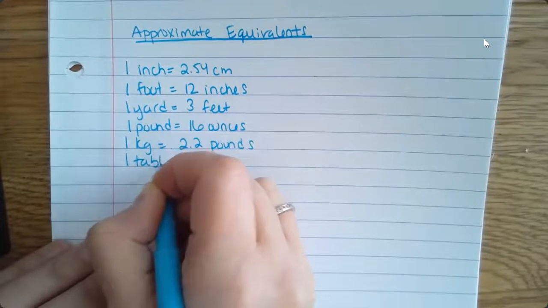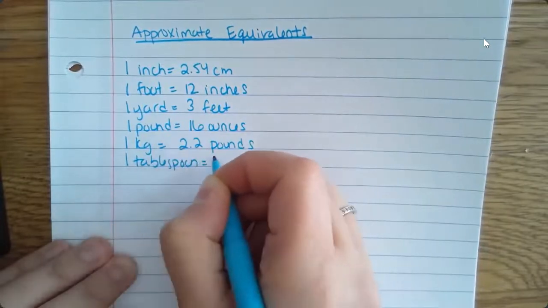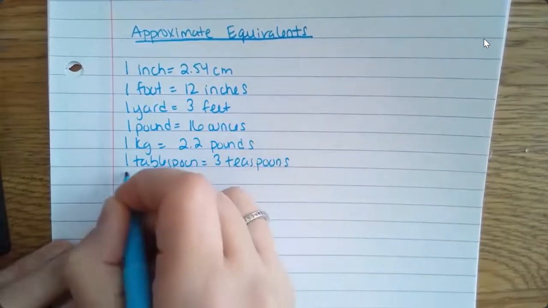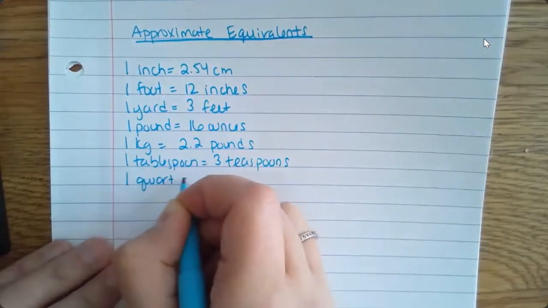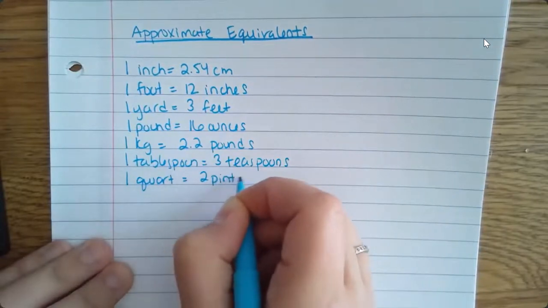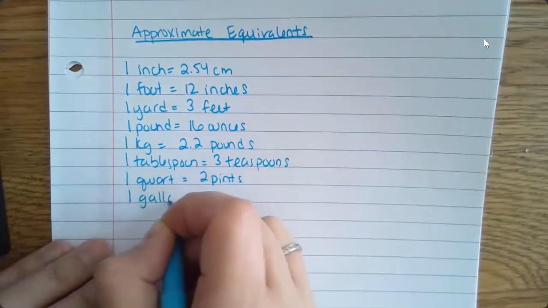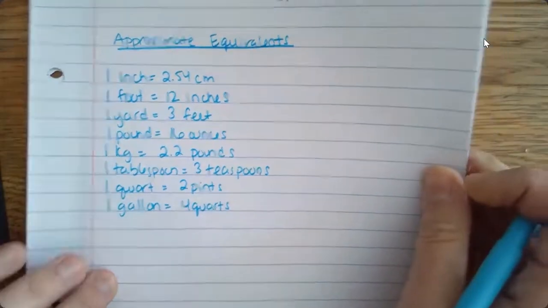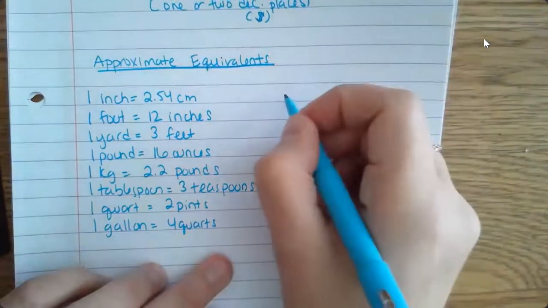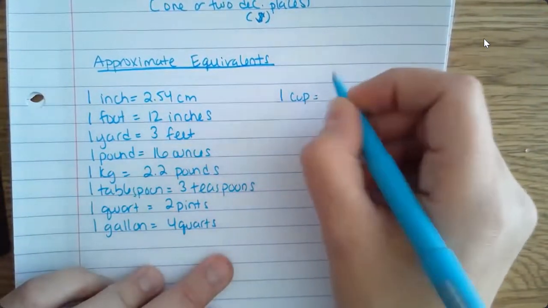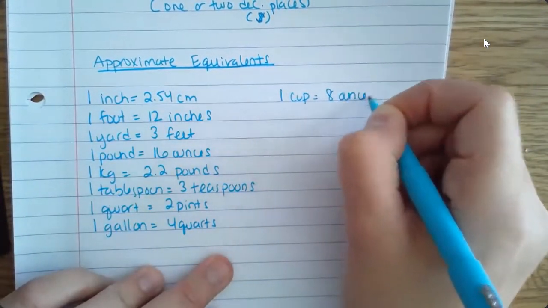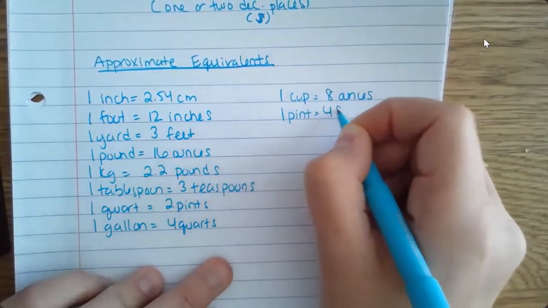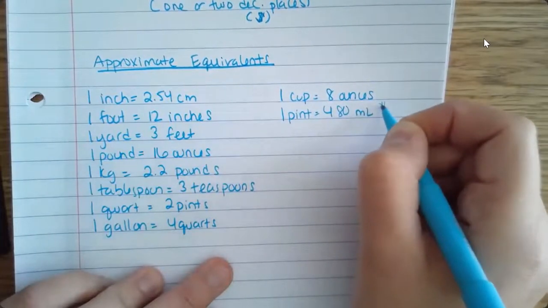1 tablespoon is 3 teaspoons. 1 quart is 2 pints. 1 gallon is 4 quarts. Also, 1 cup is 8 ounces. And here's a new one. 1 pint is 480 milliliters. I'm going to come back to this one in a second.